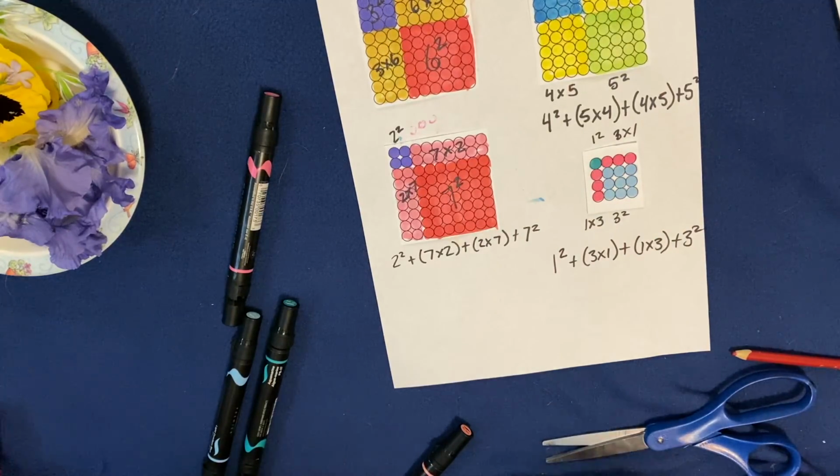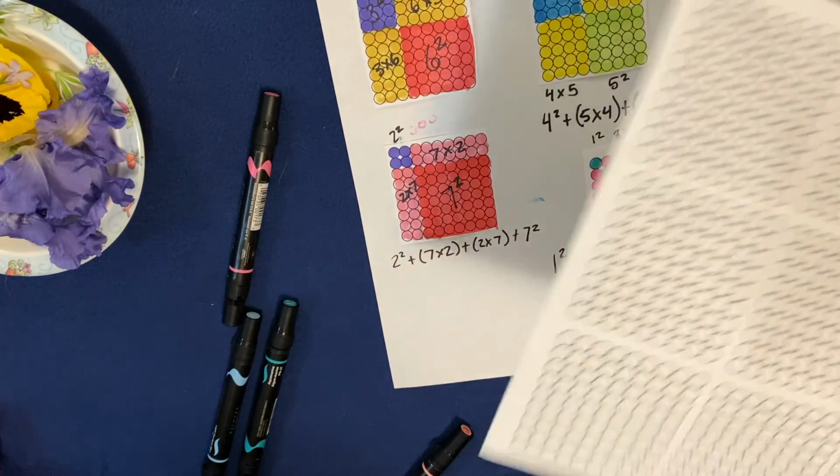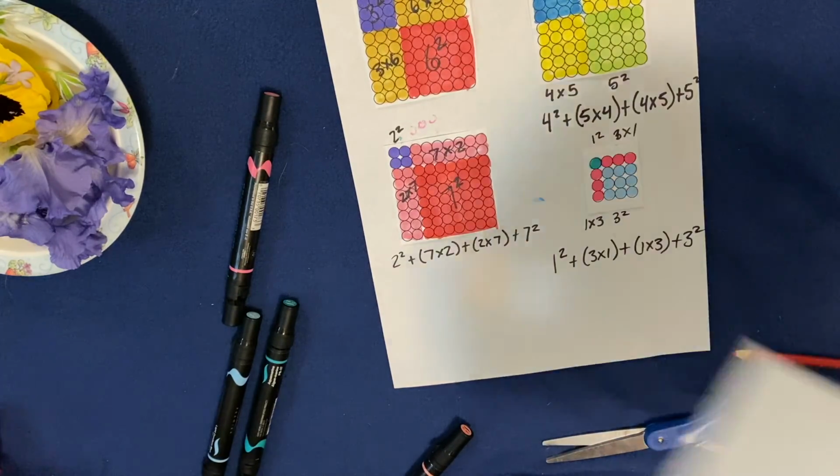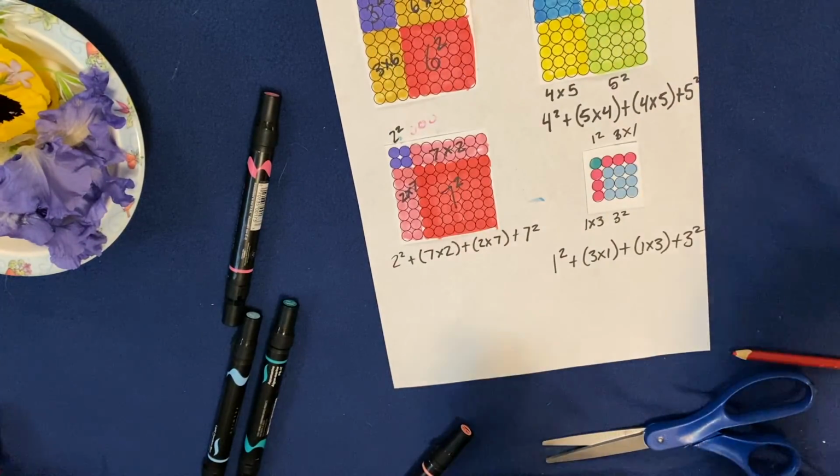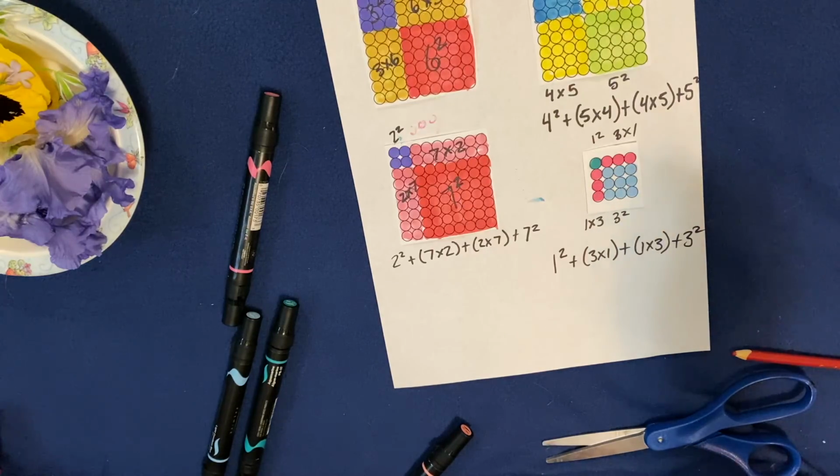Okay, so this is what you can do. Again, you can use these. I'll send 10 squares as well. You can use any of these other squares that we've made. You have a lot of different options.